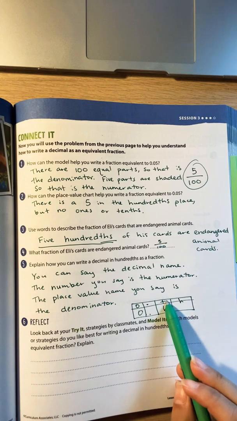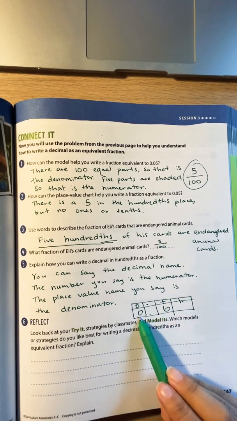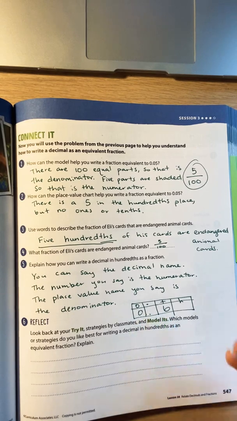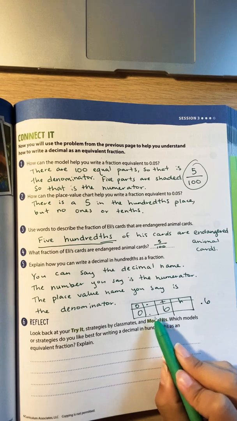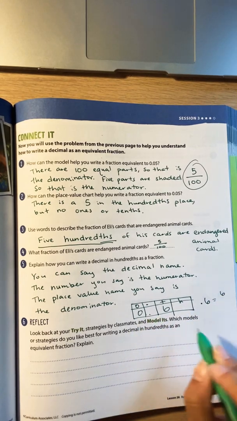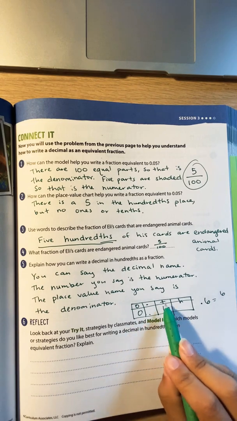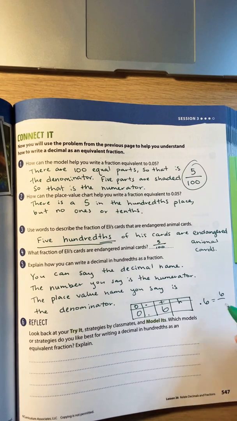Because there's no hundredths, I don't have to worry about that. There's no ones. This decimal is just 6/10, okay? But the number I say is 6, right? So that's my numerator. The place value I said was tenths, 6/10. So that's my denominator.